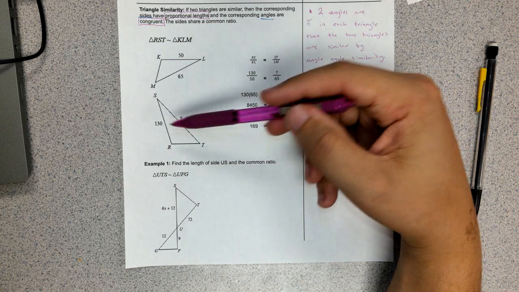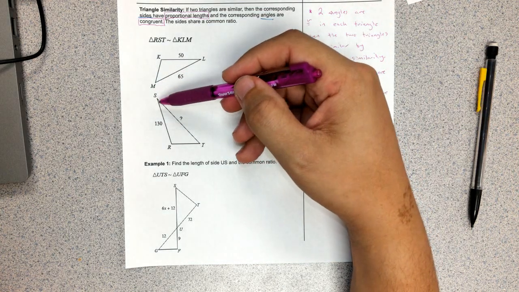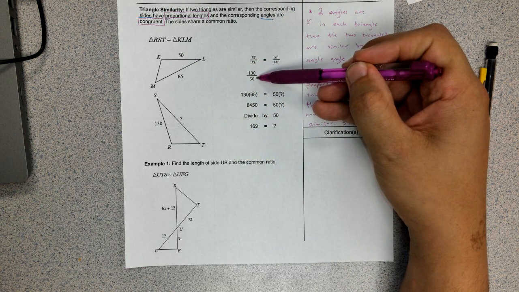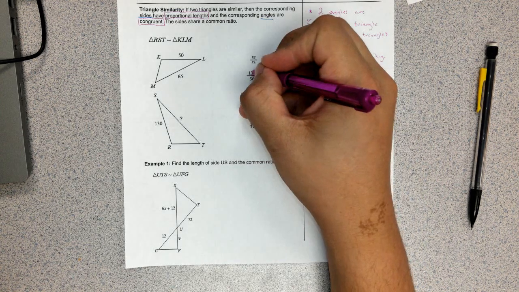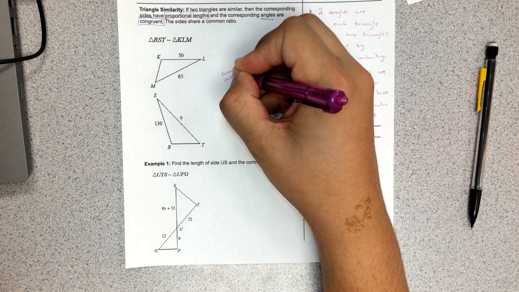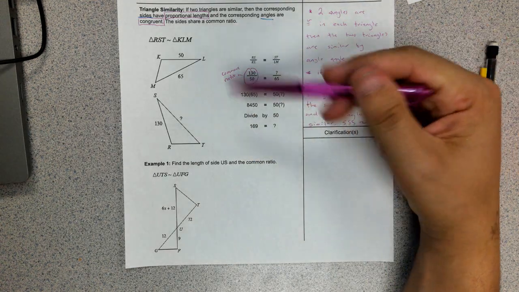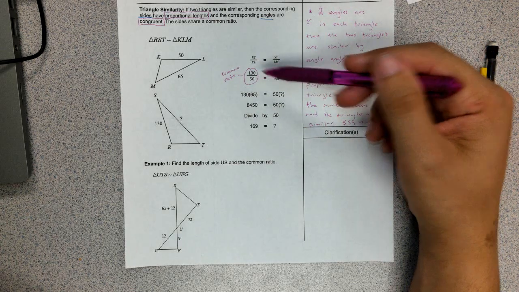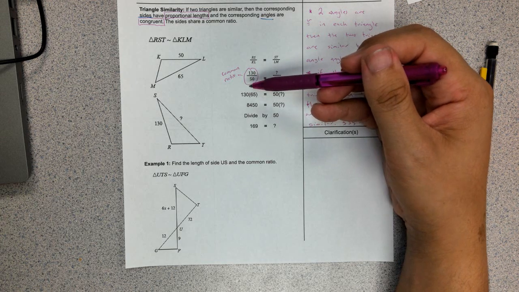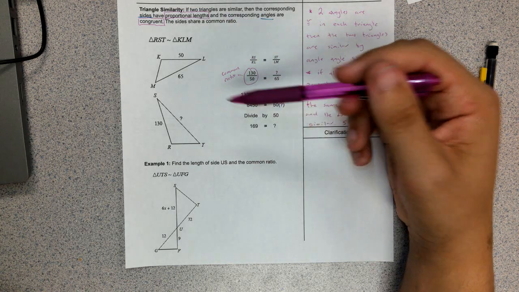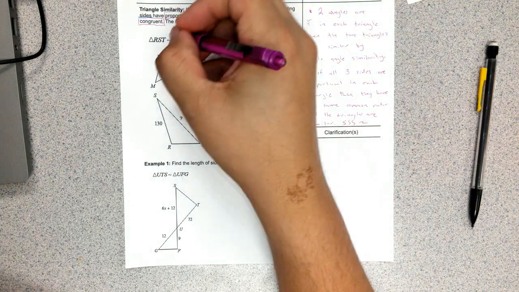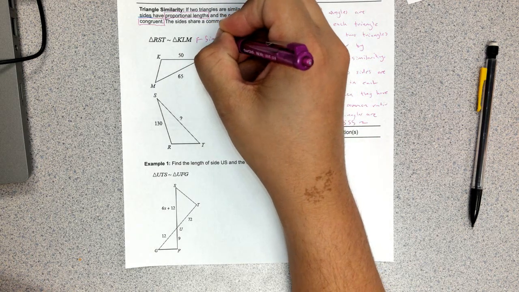Okay? So we have to check and see if corresponding sides, like for example SR here and KL, I would do 130 over 50 like I have here, and this would be my common ratio for this particular triangle set. Okay? Once I know that, if all of the common ratios turn out to simplify to the smallest fraction and be the same, then I know that these triangles are in fact similar. Okay? But in this problem, they actually tell us they're similar because this is our similarity statement.